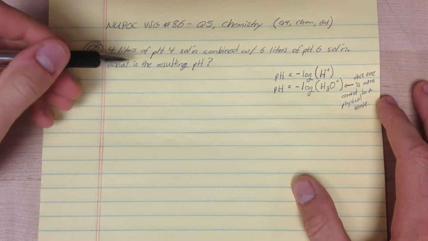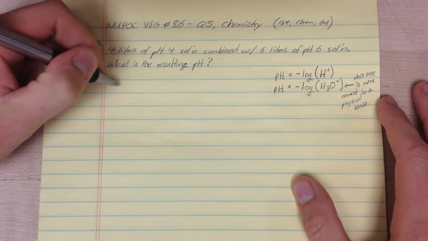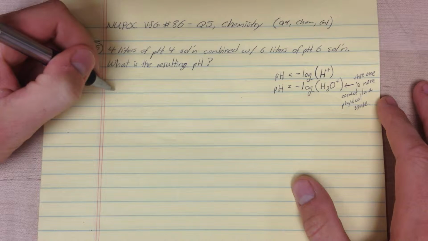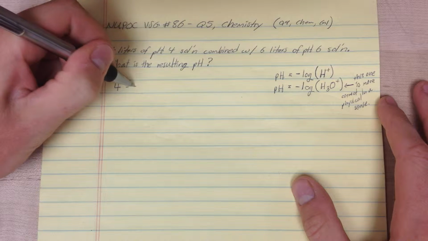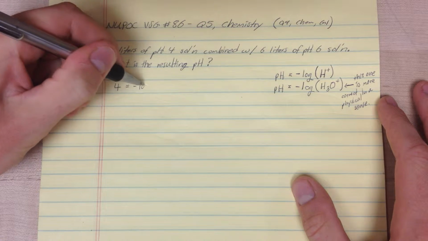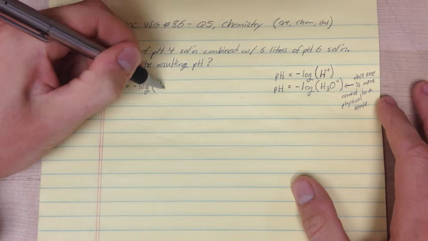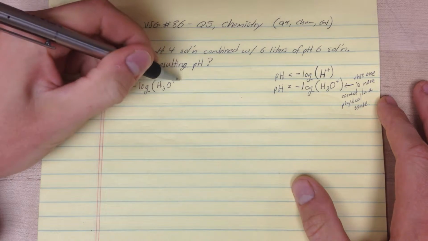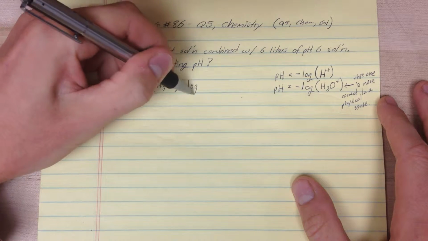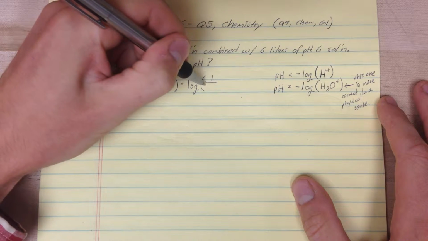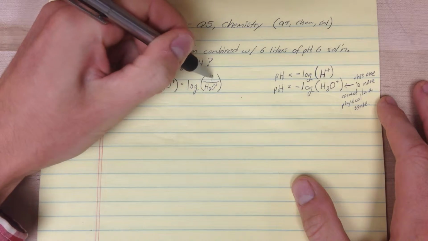Okay. So if we have 4 liters of a solution having a pH of 4, that means 4 equals the negative log of the H3O+ molar concentration, which is the same thing as saying it equals the log of 1 over the H3O+ molar concentration.